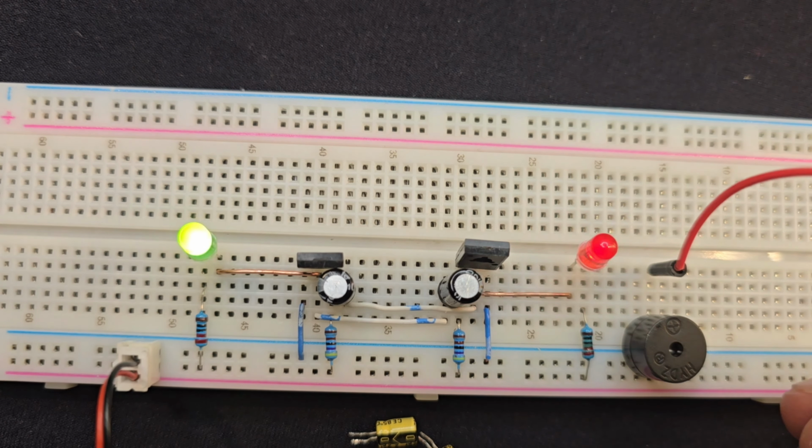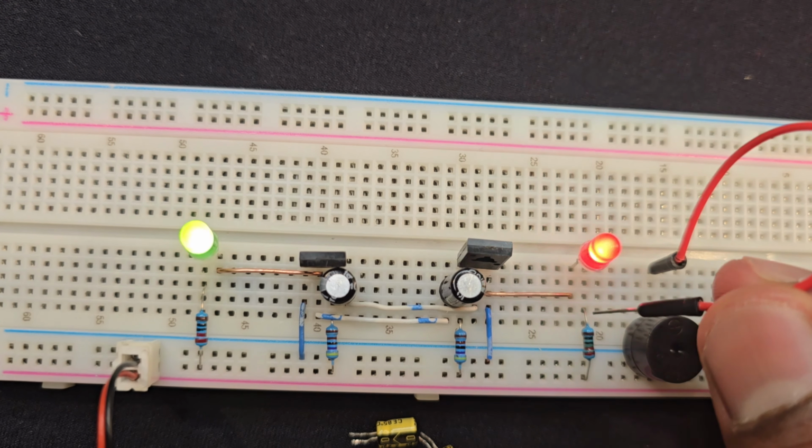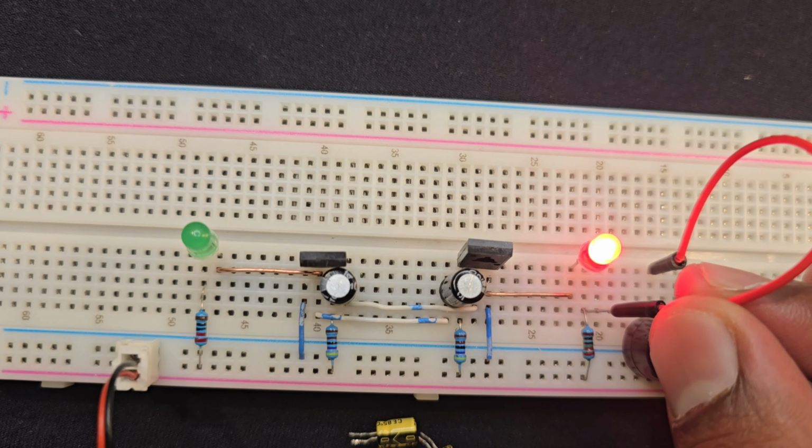Okay, so that's it, guys. Nothing crazy, just a very simple oscillating circuit.